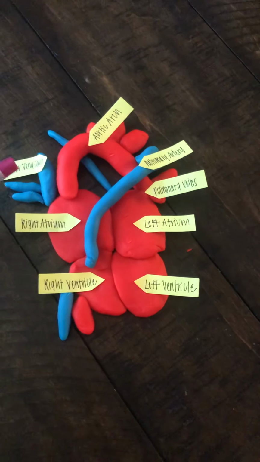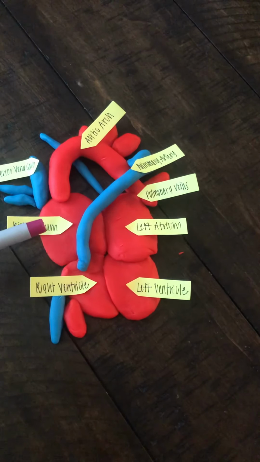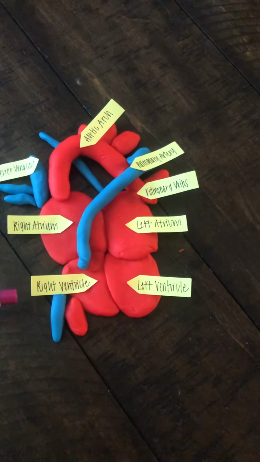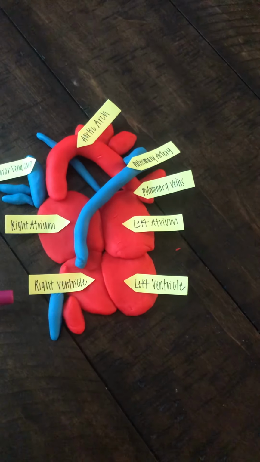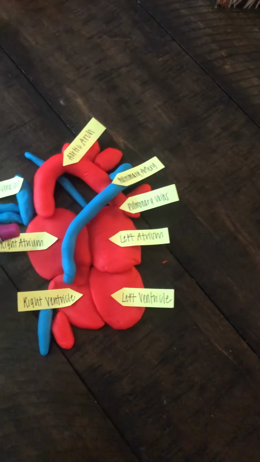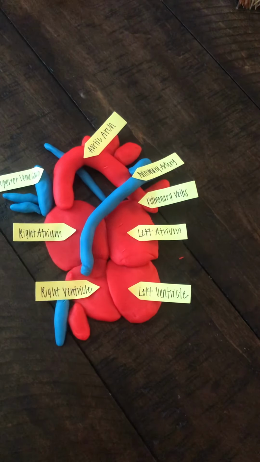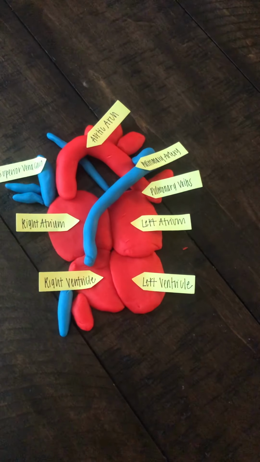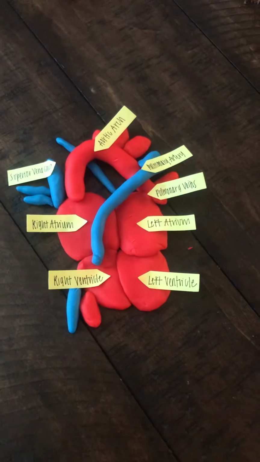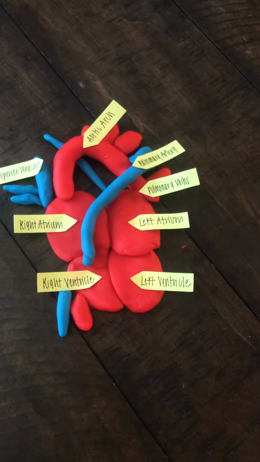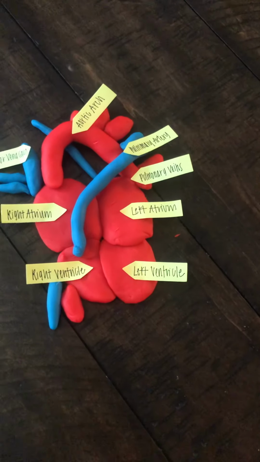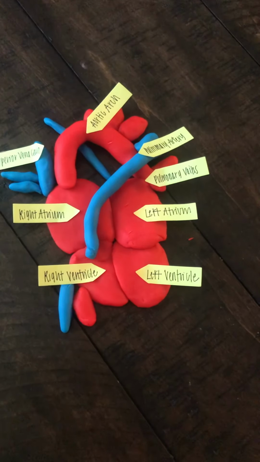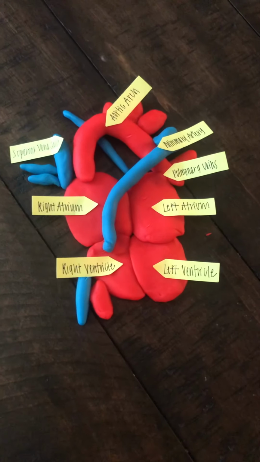So how this works in a healthy heart, the right atrium receives the blood from the body and it pumps it into the right ventricle. The right ventricle then pumps the blood to the lungs through the pulmonary valve. The left atrium receives the oxygen-rich blood from the lungs and it pumps it to the left ventricle. And then the left ventricle pumps the blood to the aortic valve and out to the rest of the body. The aorta up here is gonna be where your blood supply comes from.